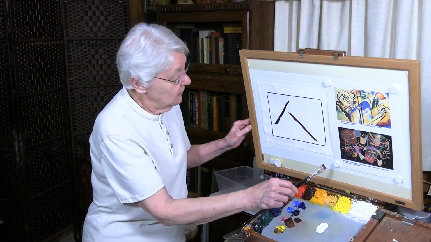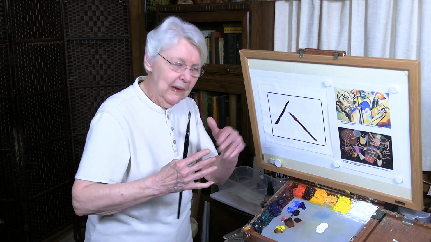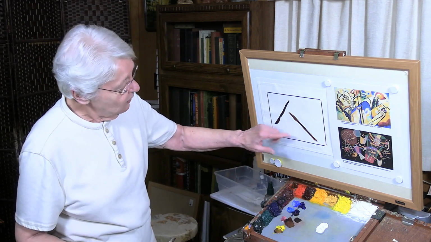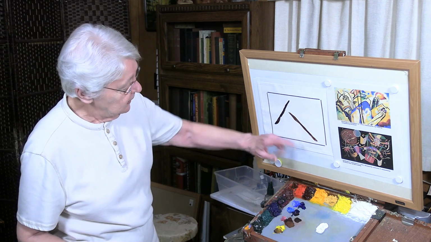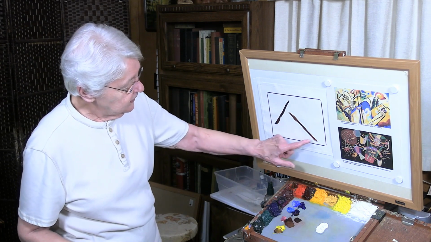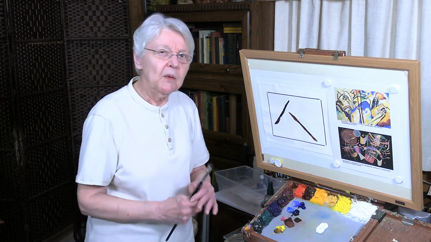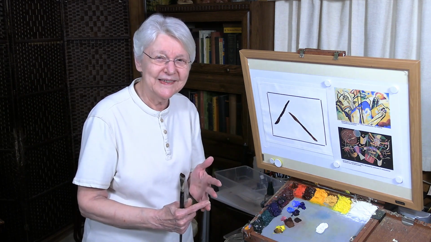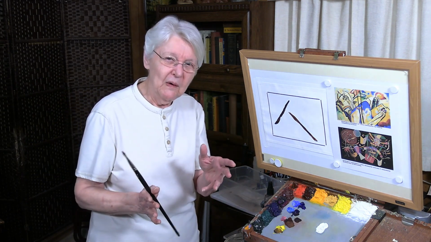Now, some artists will want to make a really fast brush movement that goes in that direction, or it could be a slow brush movement. This and this are the same length. Now, we've created something else that's important to space construction, and that is negative and positive space. That's where the term comes from.